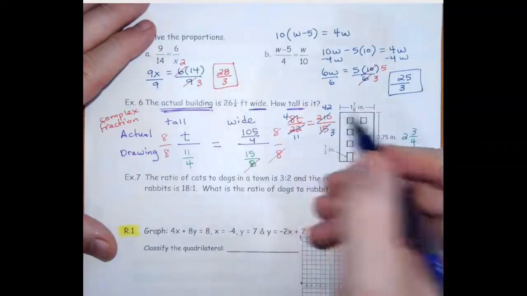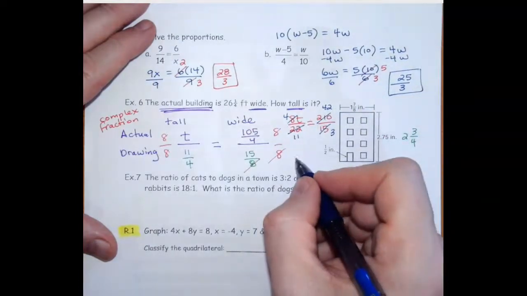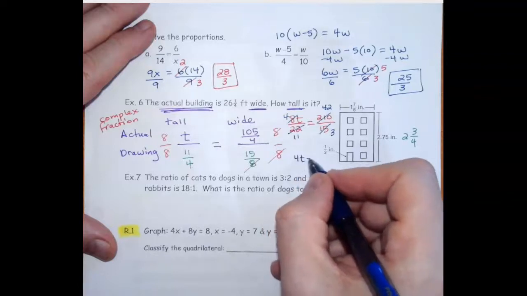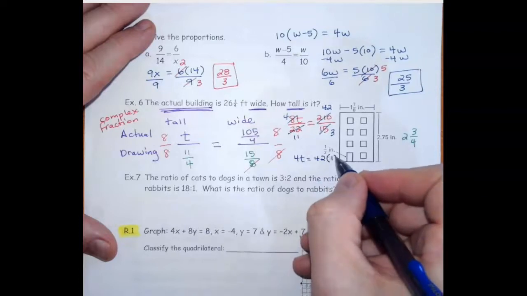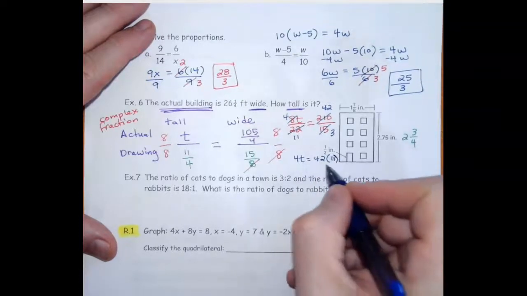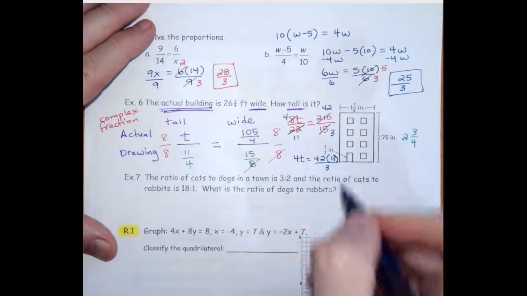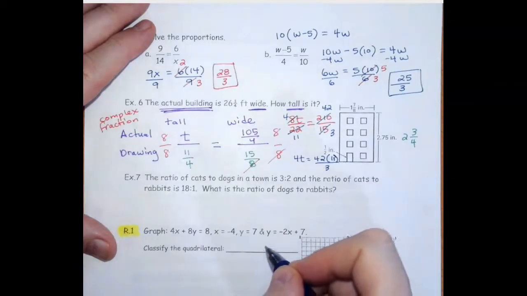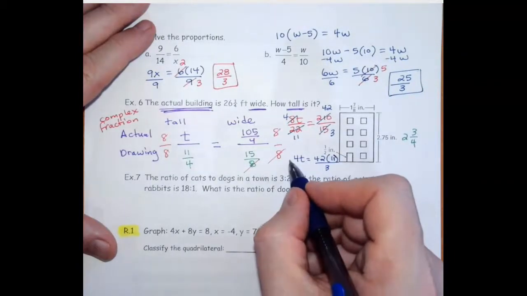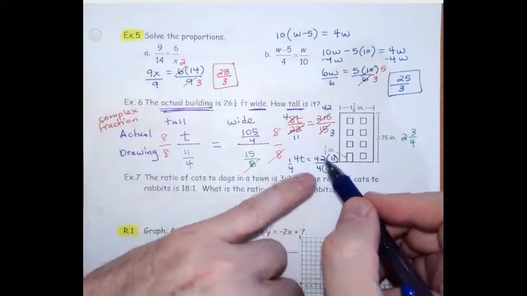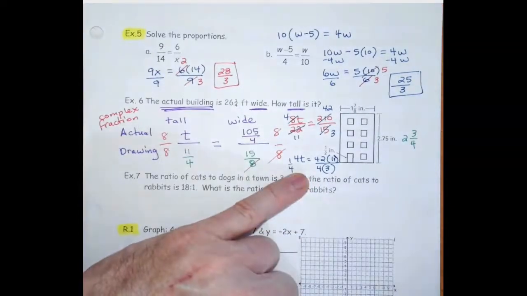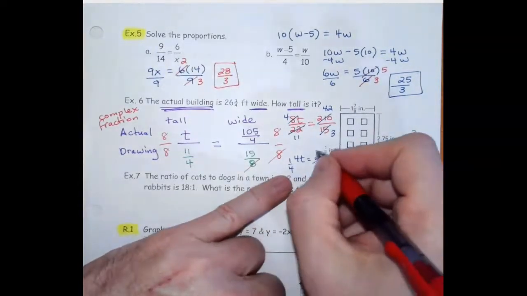Okay, so if we multiply both sides by 11, we're going to have 4t equals 42 times 11 over 3. And then we can multiply or divide both sides by 4 or multiply by 1/4. So that's going to give us a 4 there, and that's going to reduce to 21 over 2.